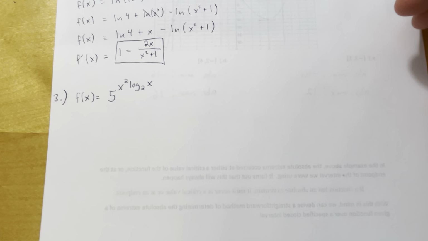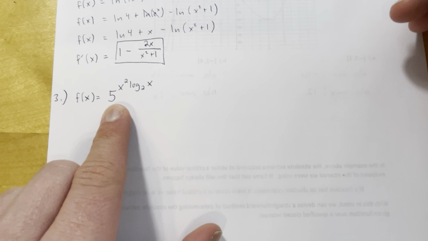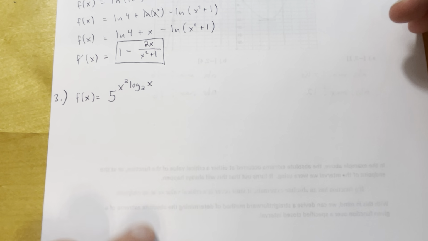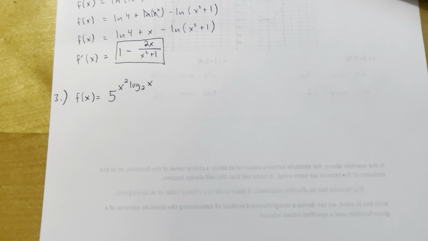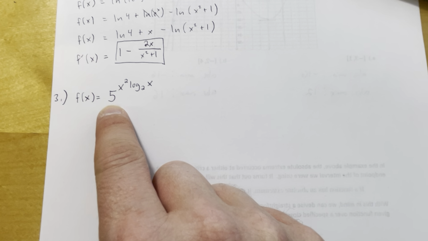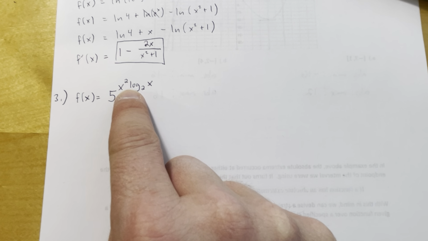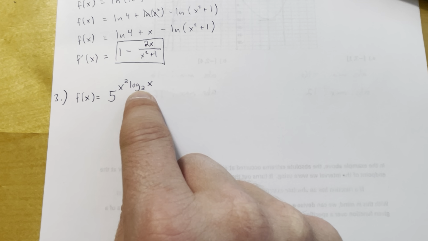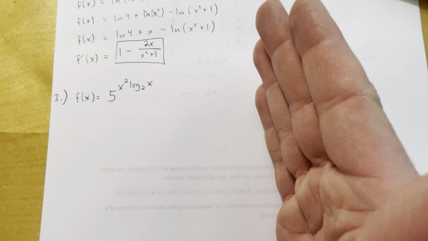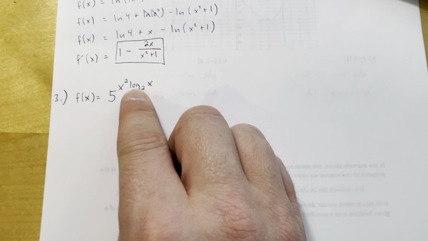Let's try the third example. f of x equals 5 to the power of x squared times log base 2 of x. So in this case, there's not really an algebraic manipulation that I could do to this that's going to make it easier. Instead, I'm just going to take the more direct route. So again, I do need to use the chain rule because I have an exponential function, 5 to a power, but the power is a more complicated function than just x. So I'm thinking of that as the inside function.